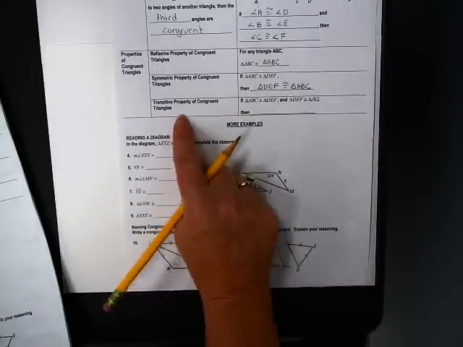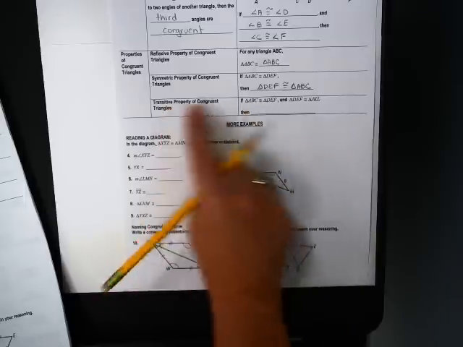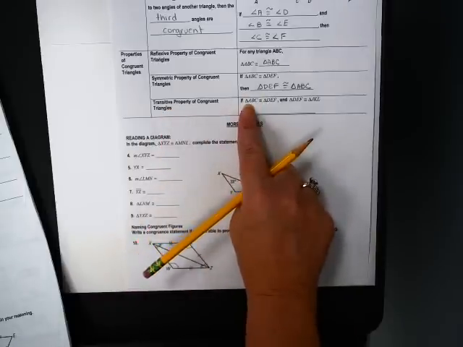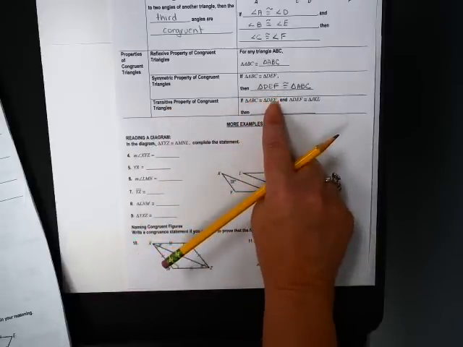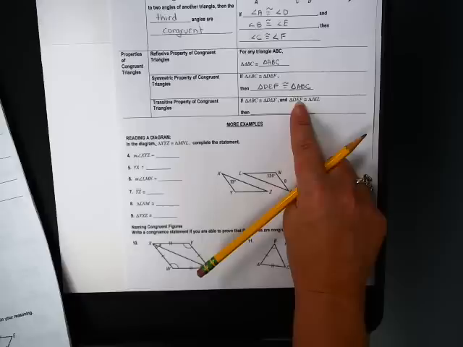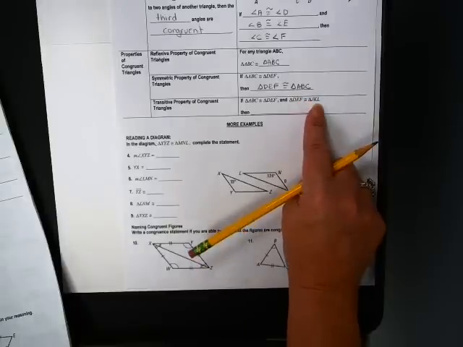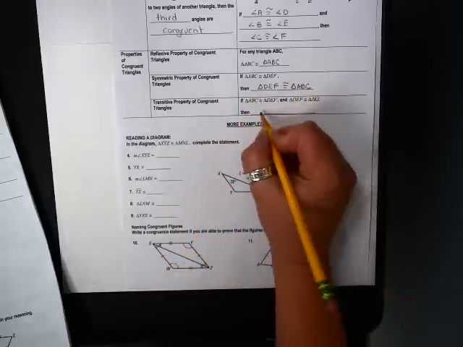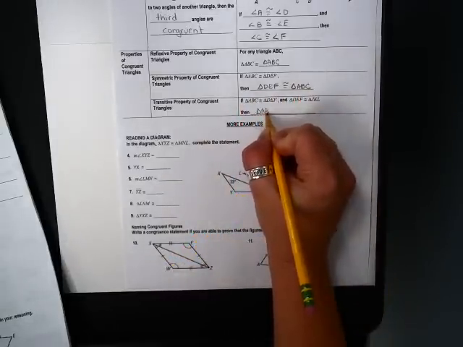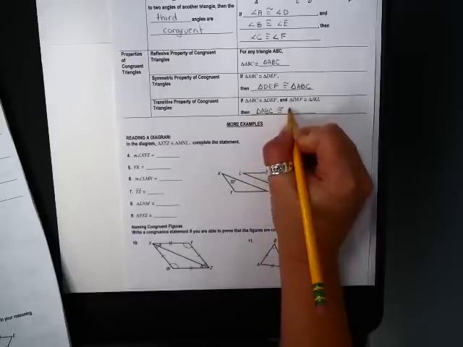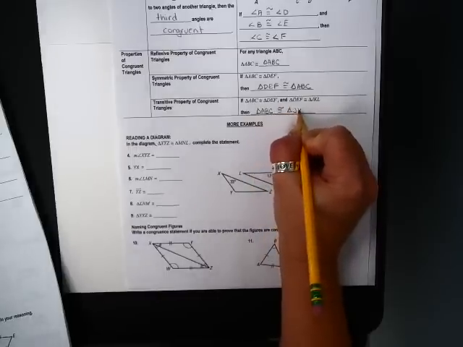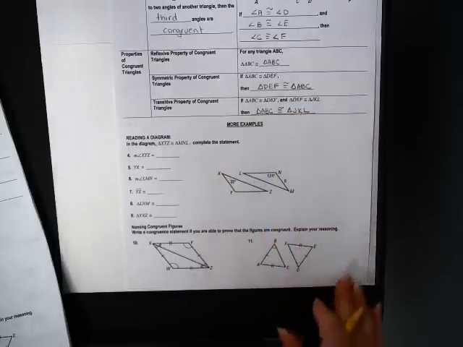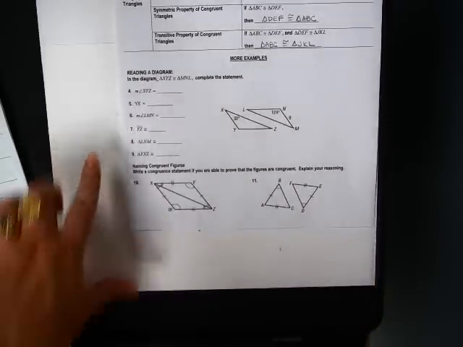Okay, the next one, this is the transitive property. If ABC is congruent to DEF, and triangle DEF is congruent to JKL, then I know that the first one is going to be congruent to the last one. So triangle ABC is going to be congruent to triangle JKL. Alright, here's a few more examples that you're going to see in your homework.